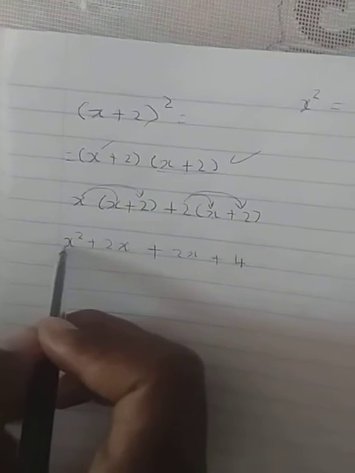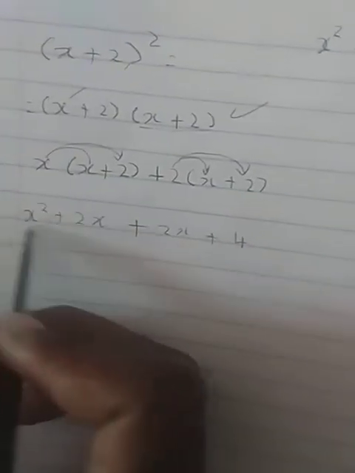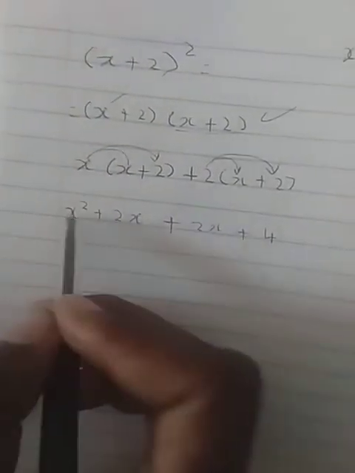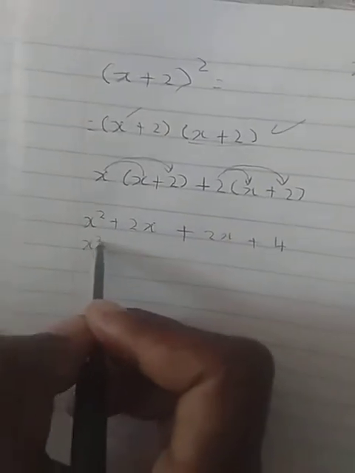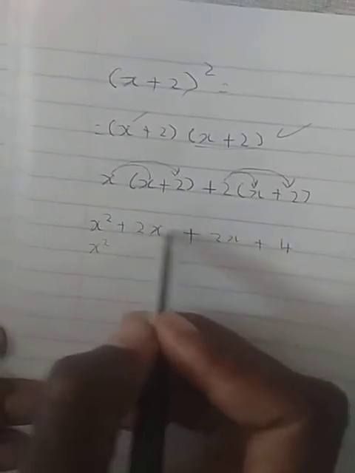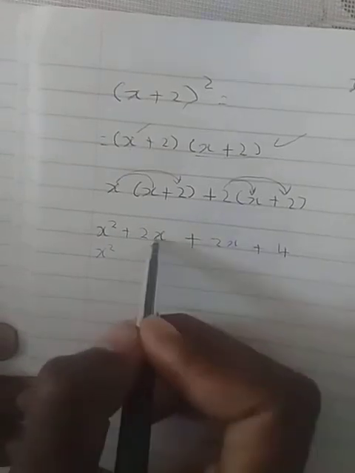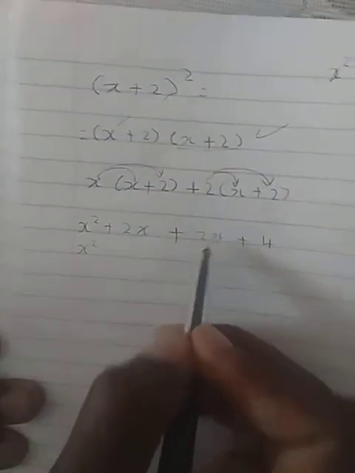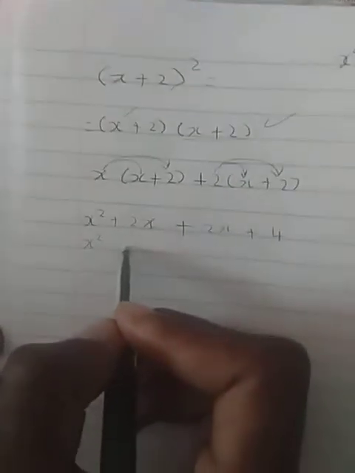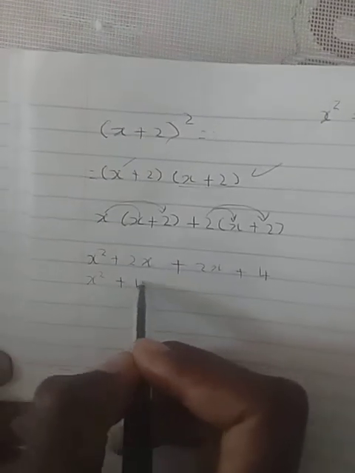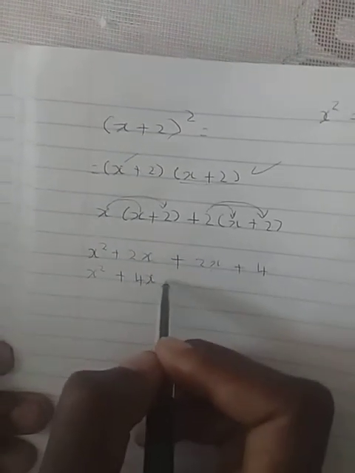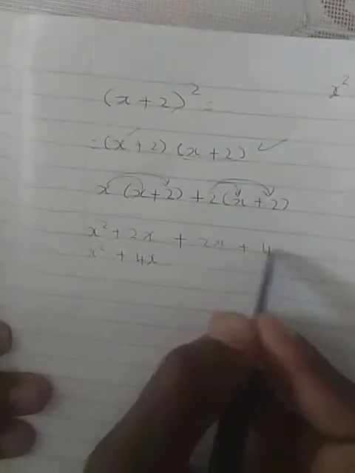Is there anything that has x squared here? No. So we write it as it is. Is there anything that has x? Yes, this is 2x and 2x. So we add those two together. Is 4x plus. Is there any constant term?